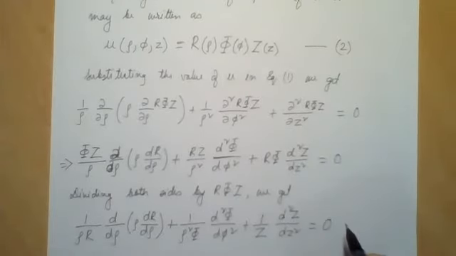This is equal to 0. Then we can simplify this equation.